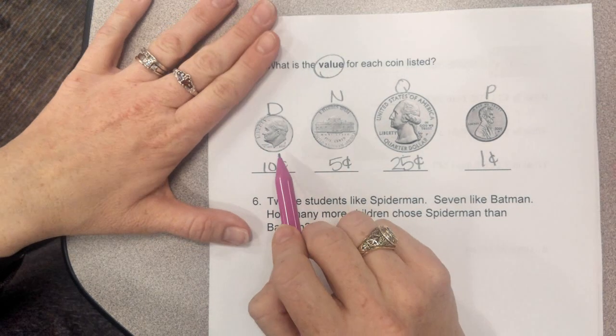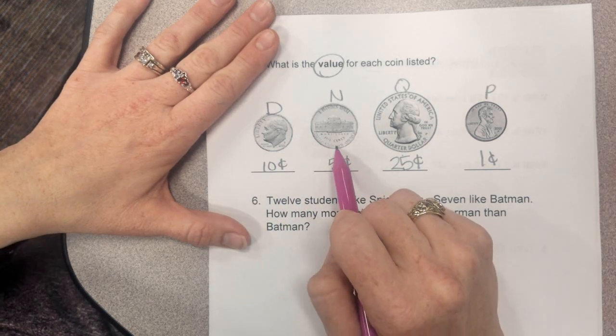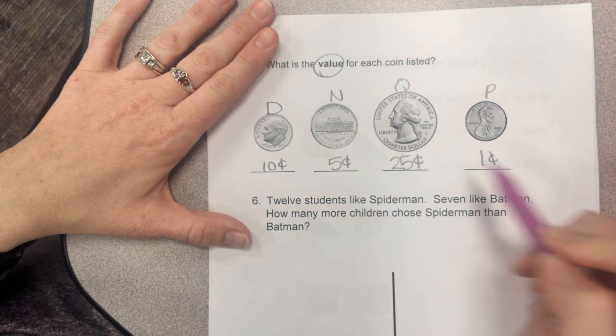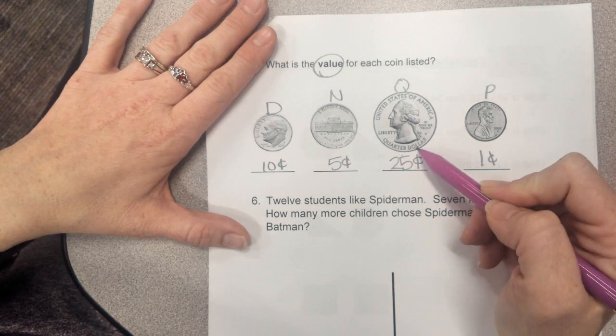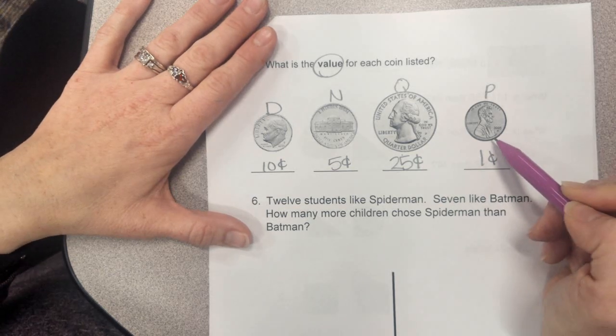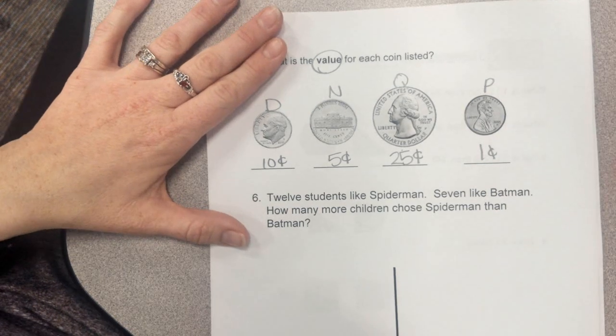Dime, dime, little and thin, I remember you're worth 10. Nickel, nickel, thick and fat, you're worth 5 cents, I know that. Quarter, quarter, big and bold, you're worth 25, I am told. Penny, penny, easily spent, copper, brown, and worth 1 cent.